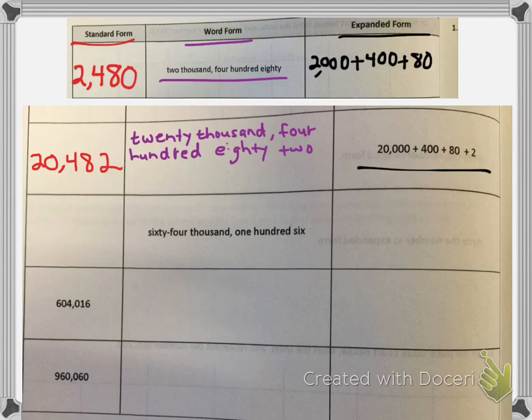Okay, let's go. Let's get into it. Okay, so what we're going to do is they gave us the clue. The clue was it's written in word form. So let's go into standard form and then go into expanded form. So we have 64,106. All right, 64,106. That should have been in standard form.